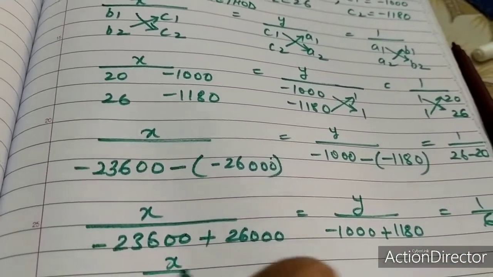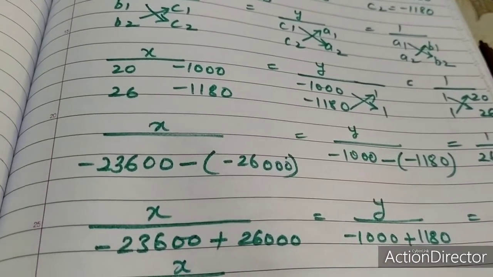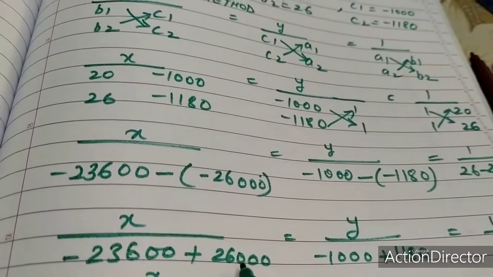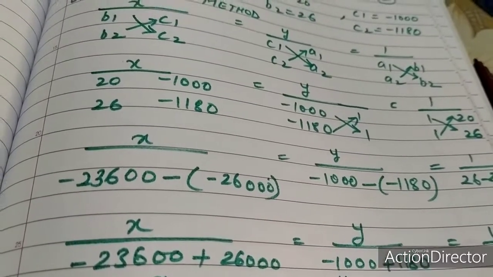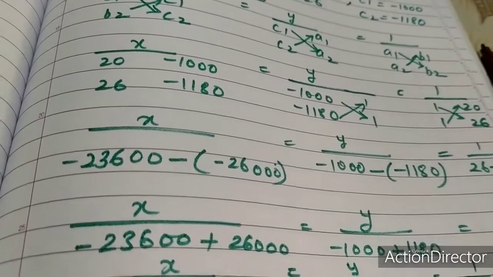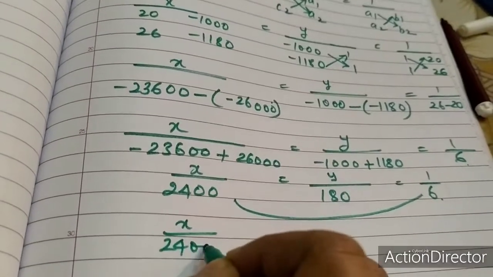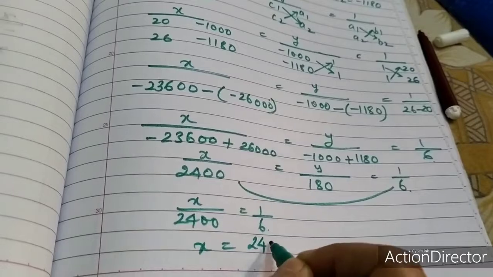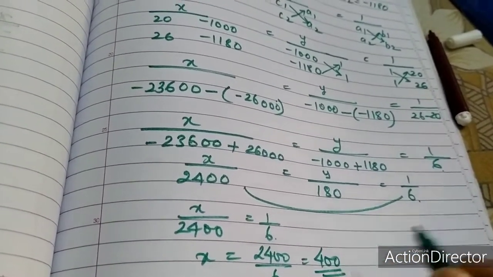So you are going to subtract, so it equals 2400, okay, with plus sign. 2400 equals y upon, here it is 1180 minus 1000, equals 1 by 6. Now solve these two. After writing like this, you will get x equals 2400 upon 6, which means 400 rupees.